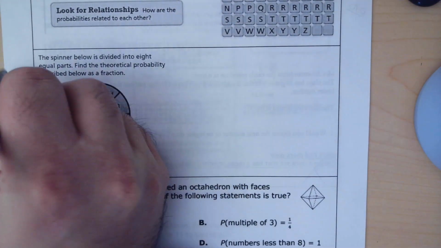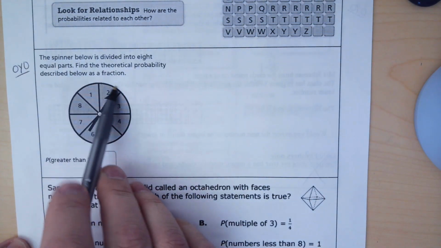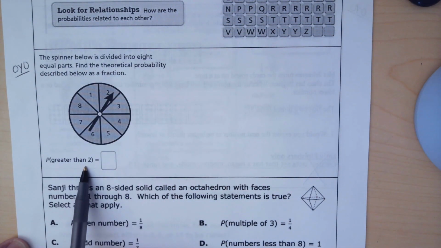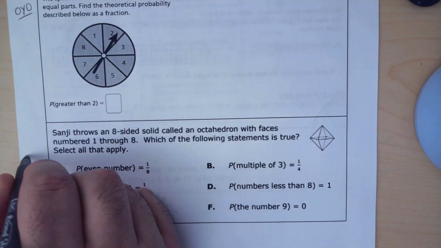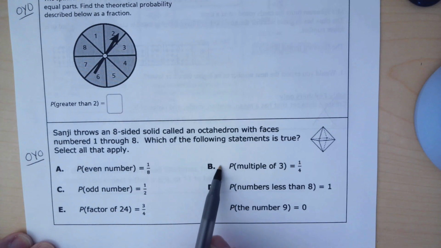So you're going to go and do this question on your own. You're finding the theoretical probability of getting a number greater than 2. Here you're going to find which of these statements are true, and you're going to do that on your own.